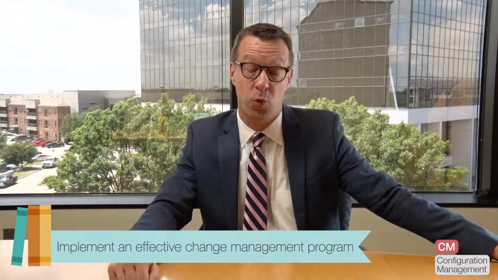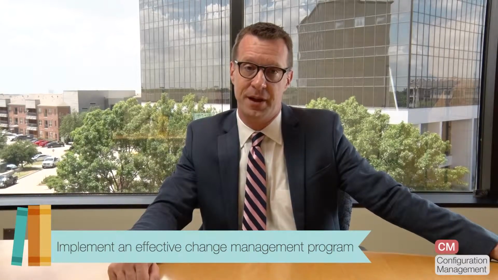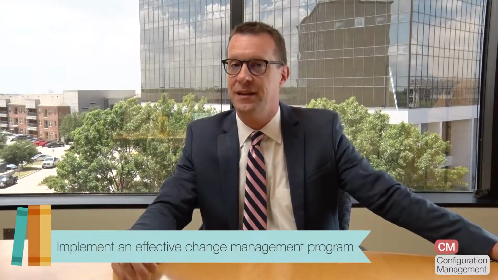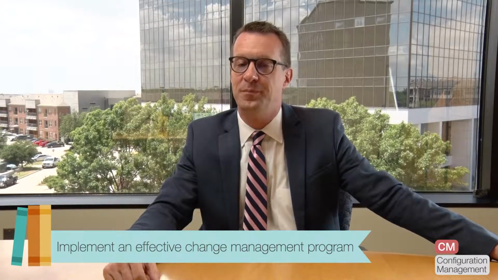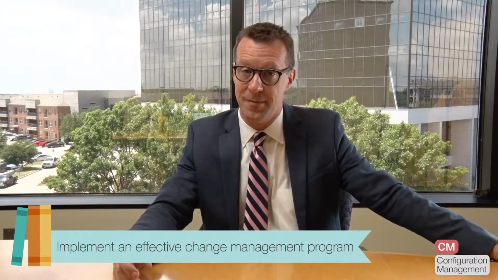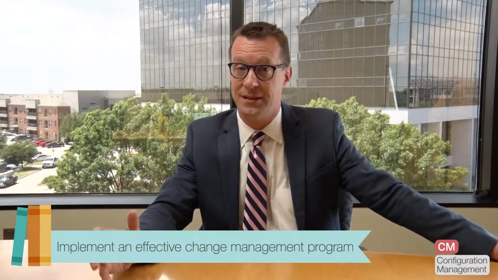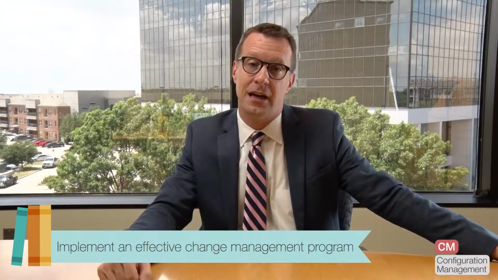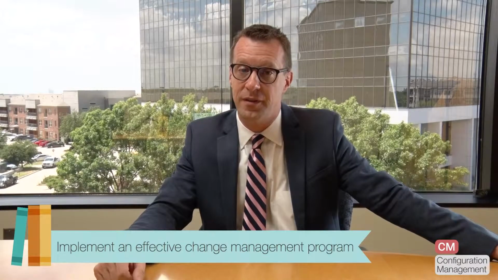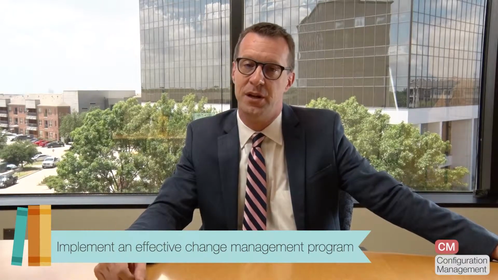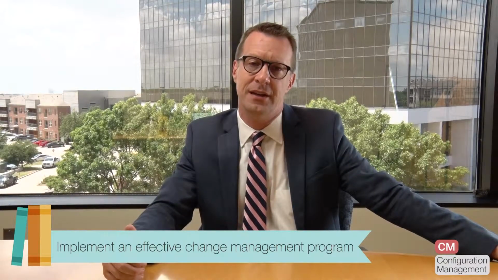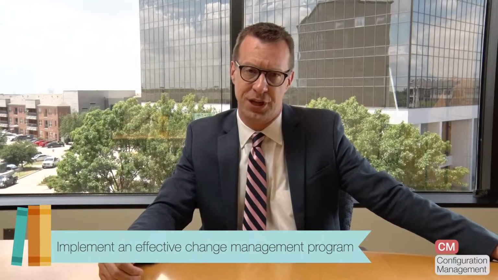Change management is a very big topic in the SOC 2 compliance framework. Common Criteria 8.1 talks about change management, and I've seen everything from changes being communicated via email to very sophisticated change management ticketing systems, paper forms. There's lots of different ways to do it, but ultimately every organization needs a way to do change management.